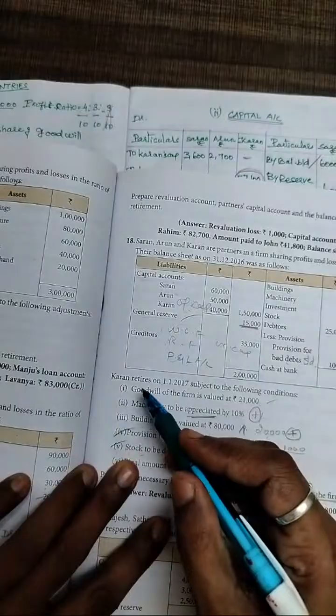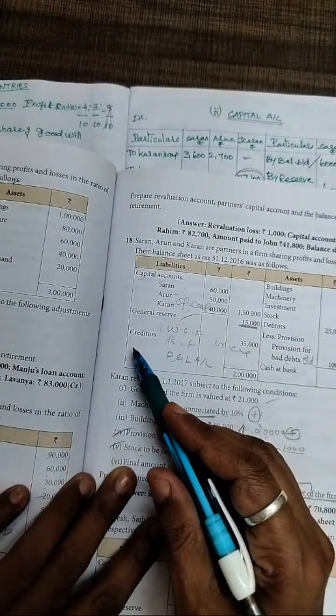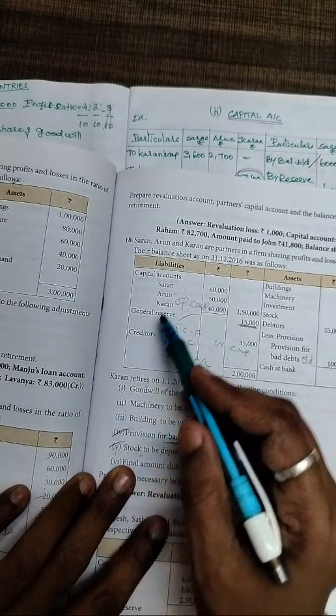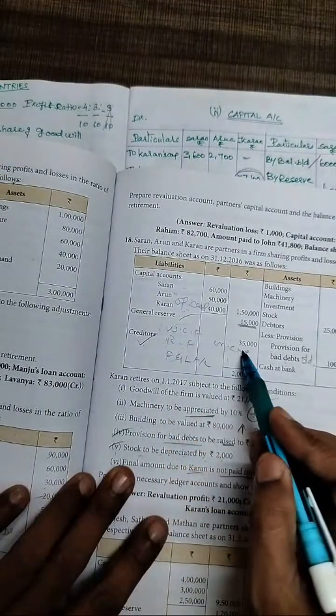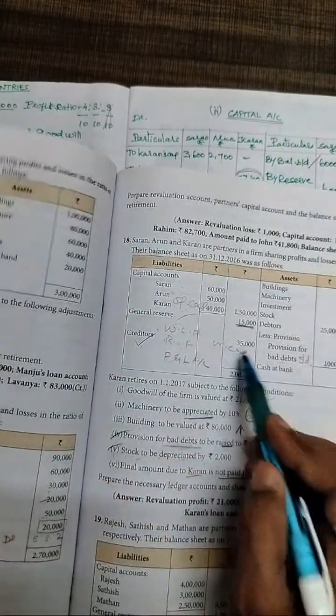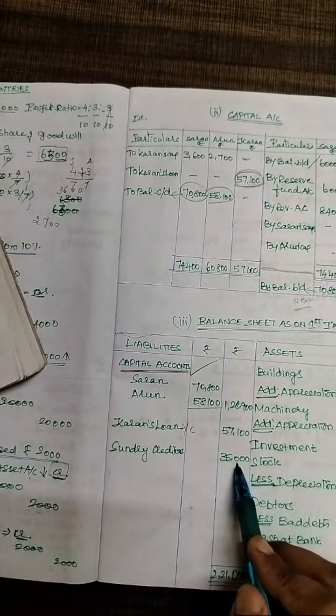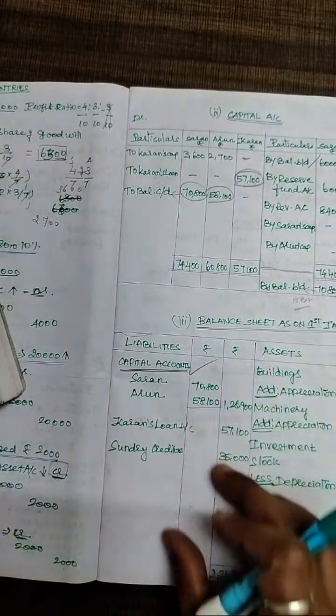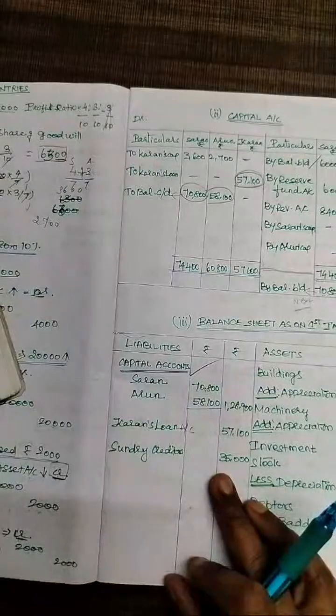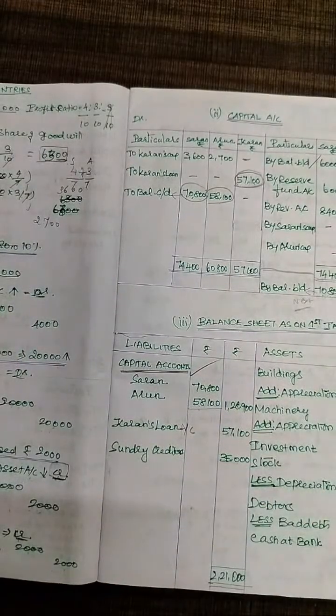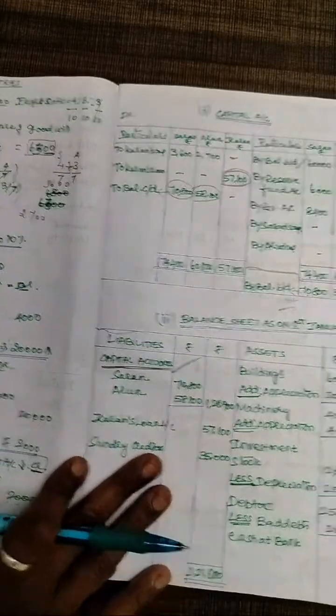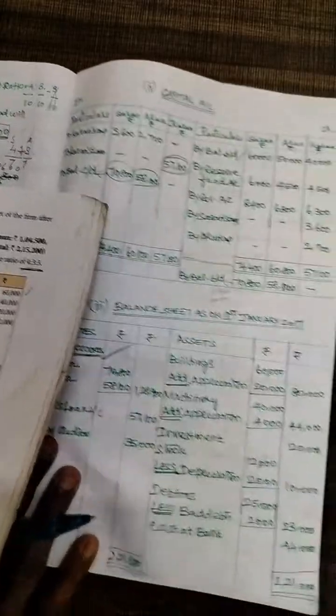Let's take the liability side. Which accounts are to be entered into the new balance sheet? Creditors, how many rupees? 35,000 rupees is to be entered on the liability side. So the liability items from the question and from the adjustments, we enter into the liability side of the balance sheet. Let's come to the asset side of the balance sheet.